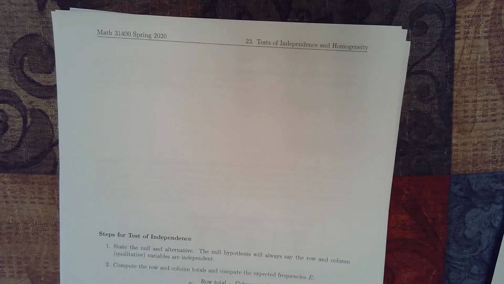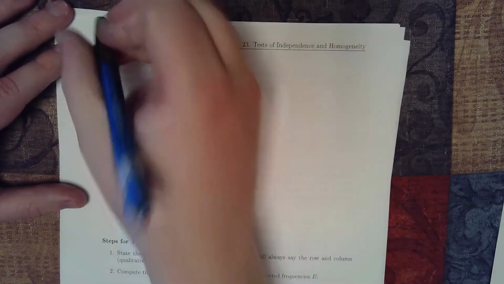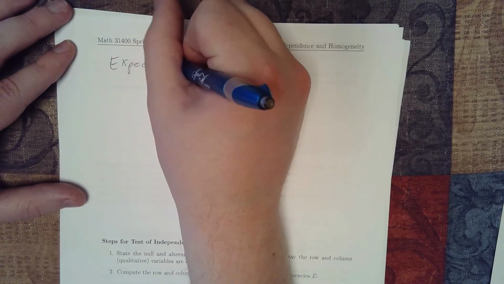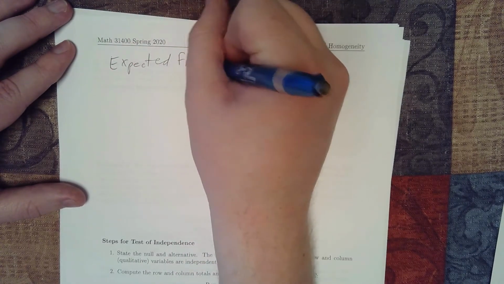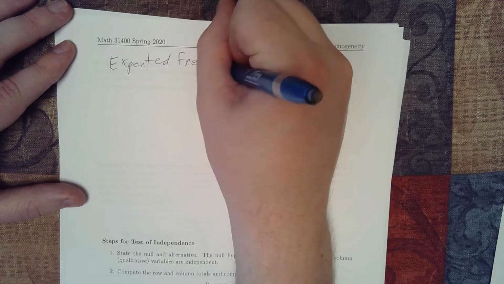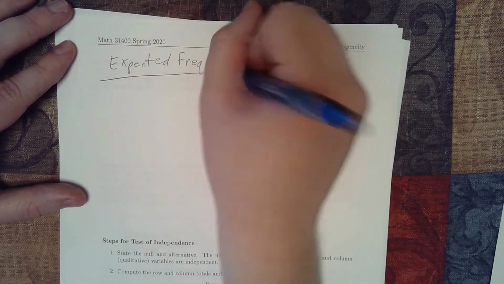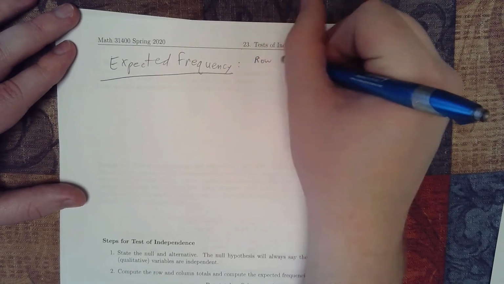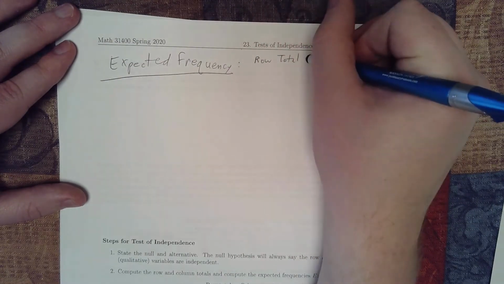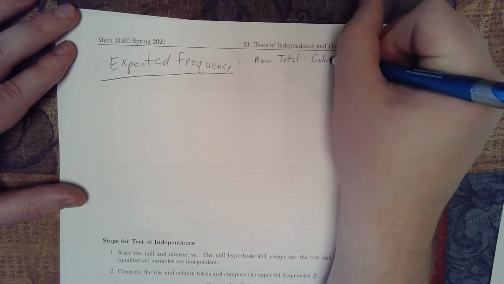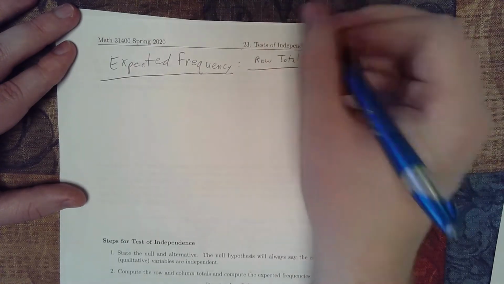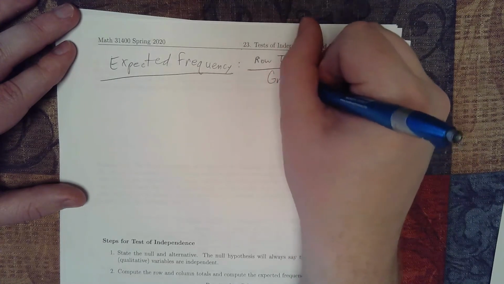As we go to make these calculations, our expected frequencies will just be found by taking the row total times the column total and dividing by the grand total.